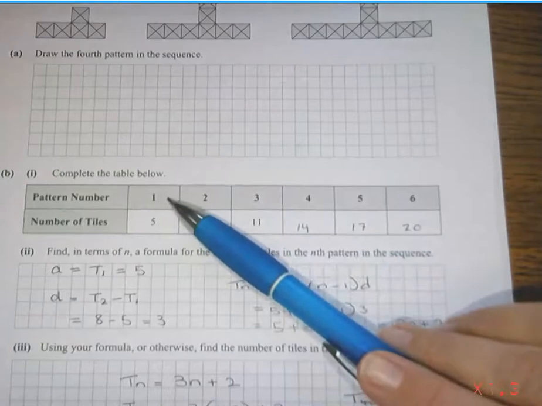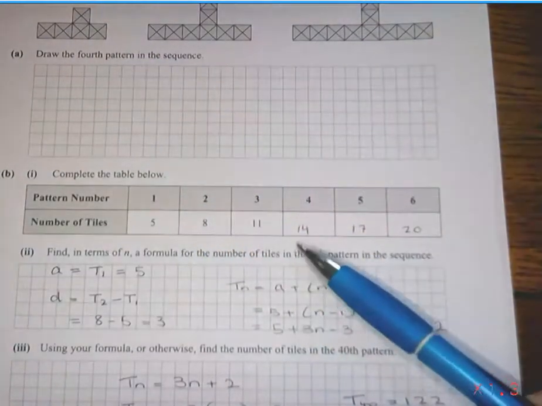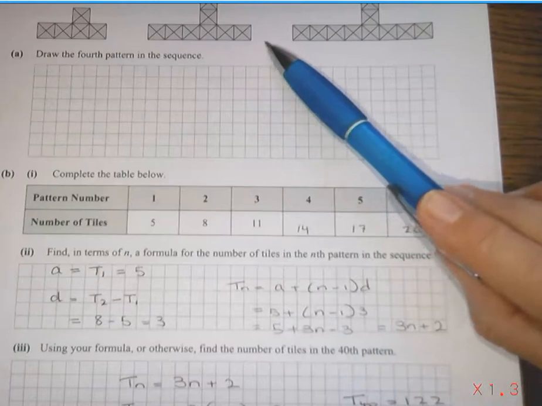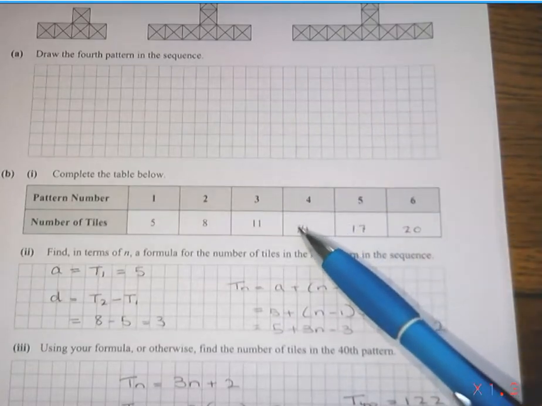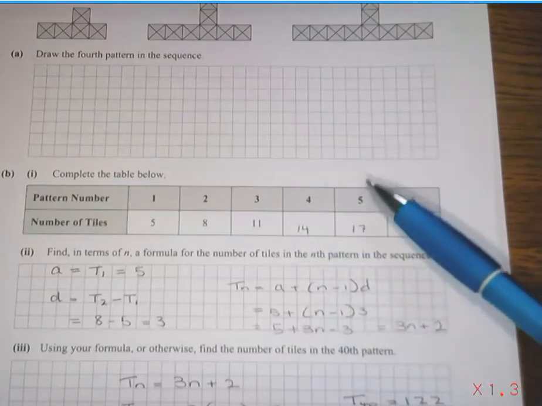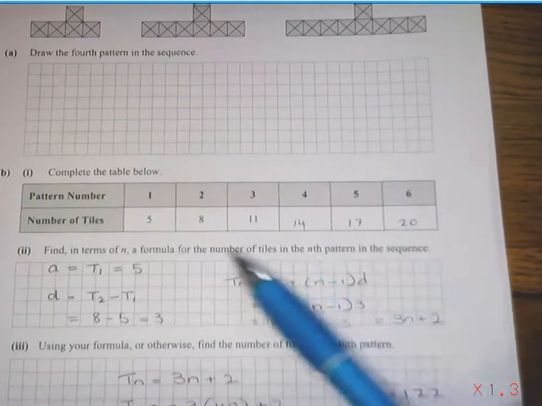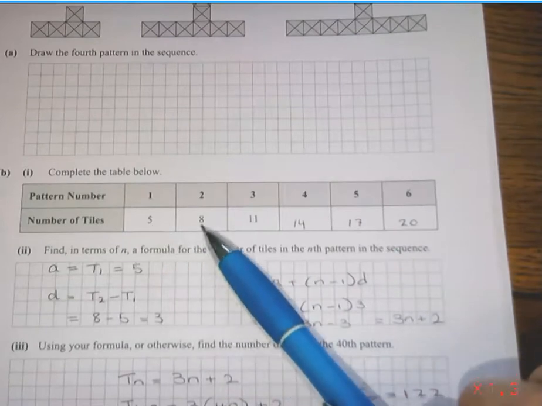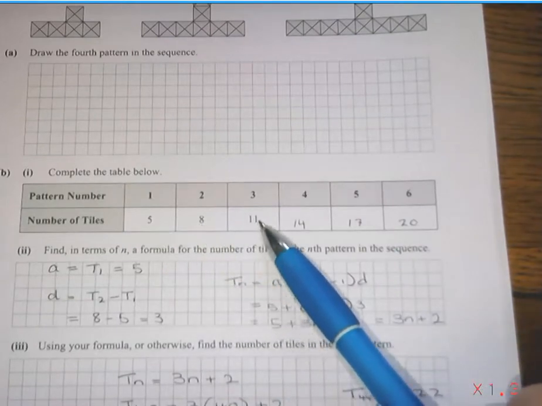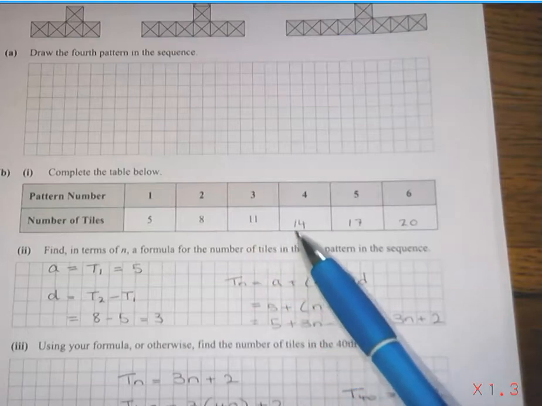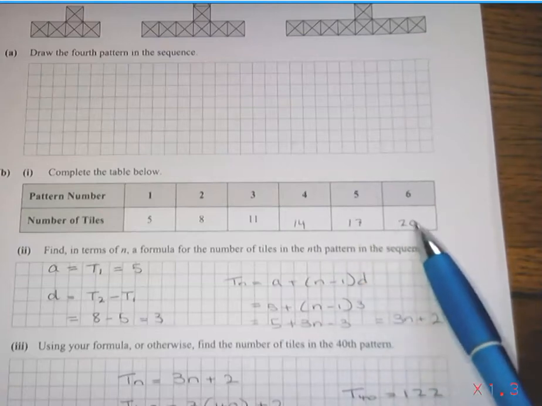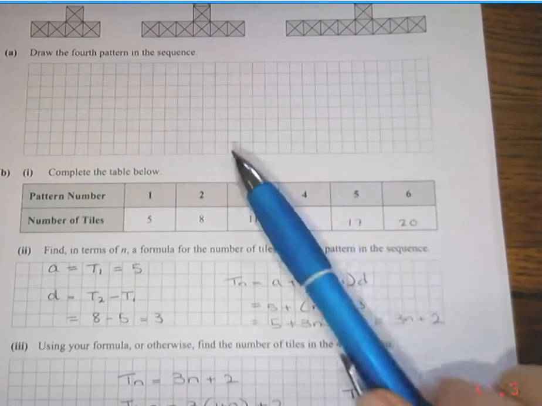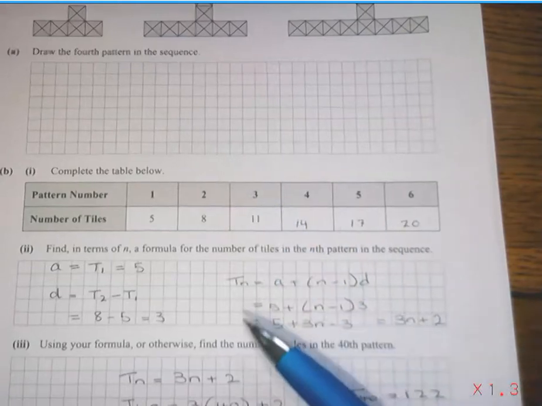In your first pattern, you had 5 boxes. In your second pattern, you had 8 boxes. In the third one, you had 11 boxes. So it's going up in an arithmetic pattern. What you're meant to copy is the difference between 5 and 8 is 3. The difference between 8 and 11 is 3. So that means the difference between 11 and the next one had to be 3. So that was 14. Next one is add another 3, which is 17, and add another 3, which is 20. You could have also counted your next pattern and worked that out.